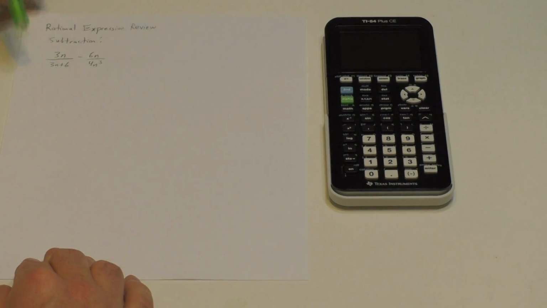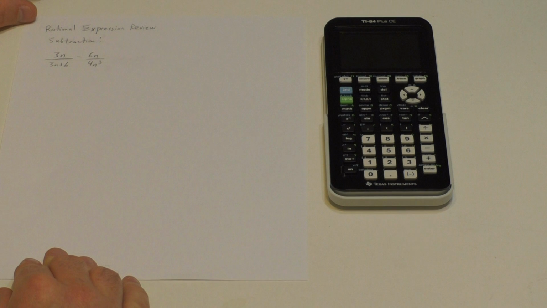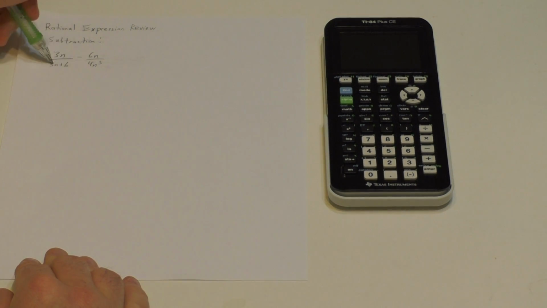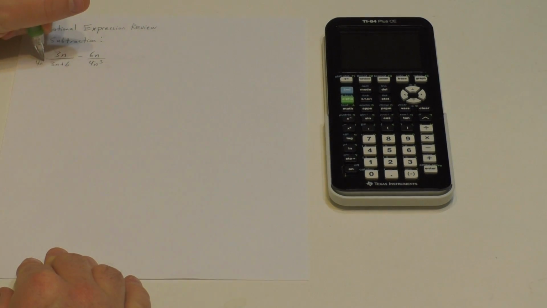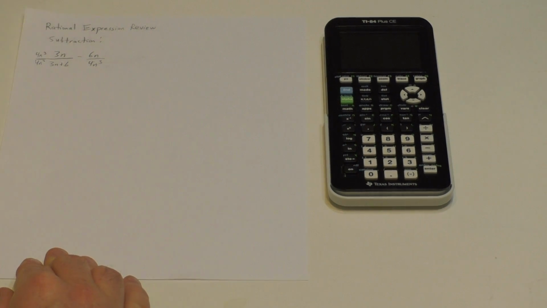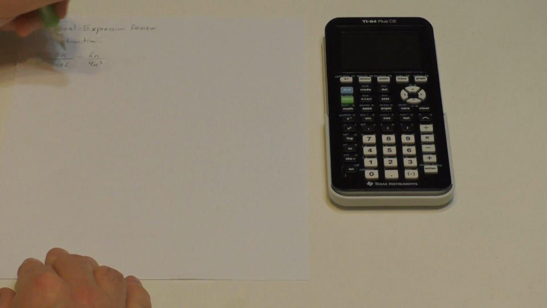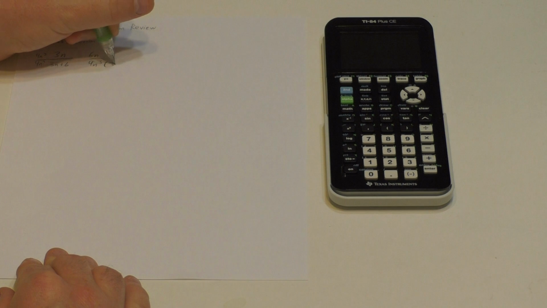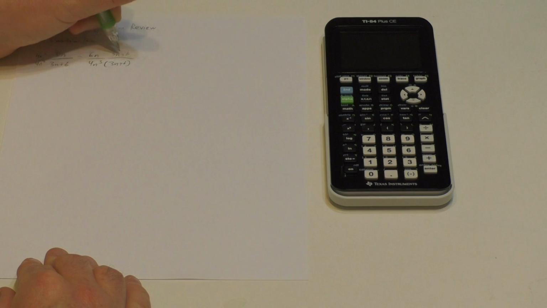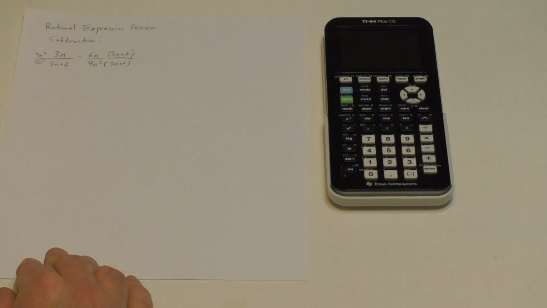Okay, subtraction, same thing. It's addition, just with a negative. Okay, again, this is lacking a 4n to the third, so let me put 4n to the third. Got to do it to top and bottom, so that this is essentially multiplying by 1. Haven't changed anything about the actual problem. Alright, this is lacking a 3n plus 6. So multiply this by 3n plus 6, top and bottom. Essentially multiplying this by 1.